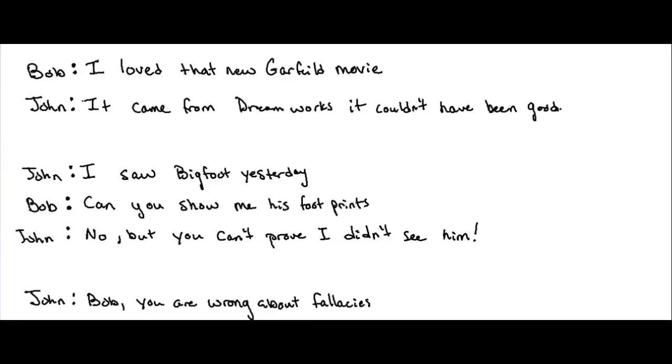Bob says, "I love the new Garfield movie." John says, "It came from DreamWorks. It couldn't be good." So this right here is once again dismissing a claim just based on where it was from. This is another form of the genetic fallacy. We know that DreamWorks might make 1,000 bad movies, but that doesn't mean that their new one couldn't be good. An anomaly.